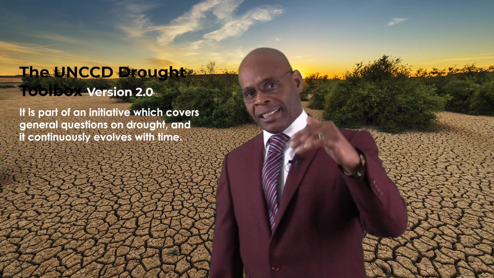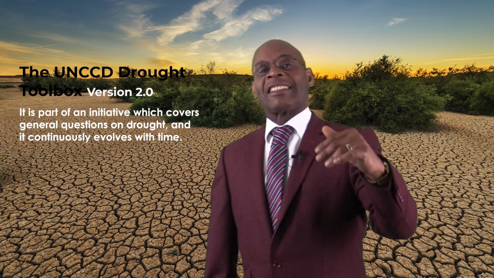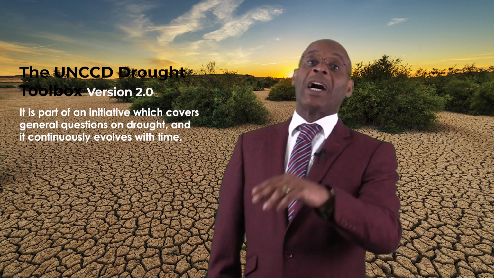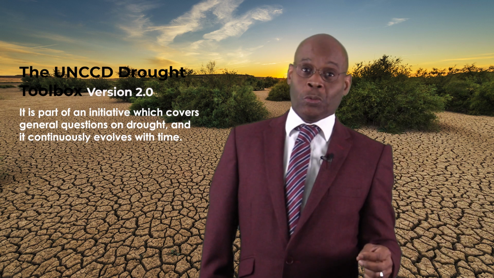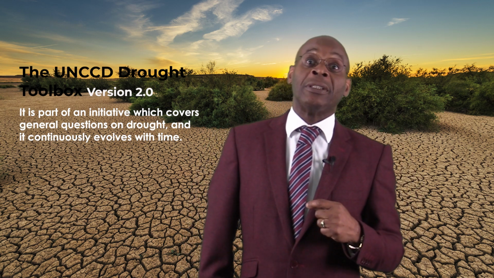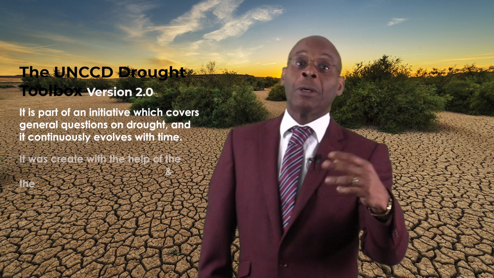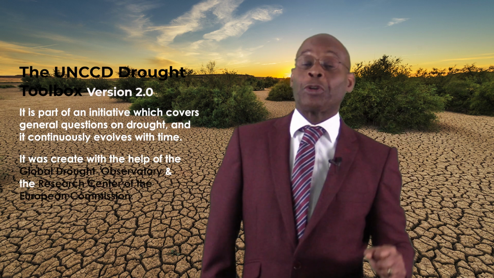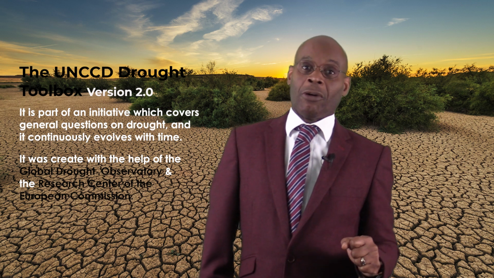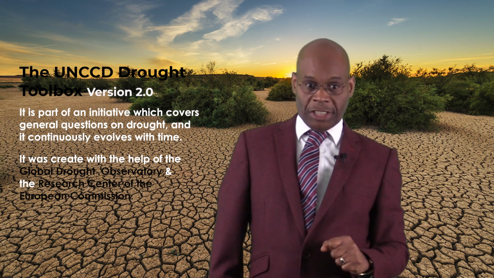It is 2.0 because it is evolving; this is the latest stage of it up to this point in time. The parties agreed, and this tool was created with the help of the Global Drought Observatory and the Research Center of the European Commission. These two bodies came together to help create this tool.